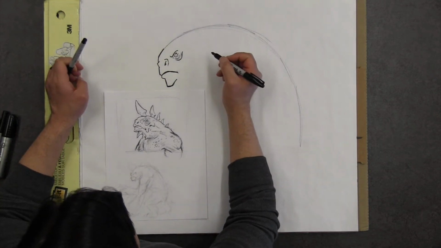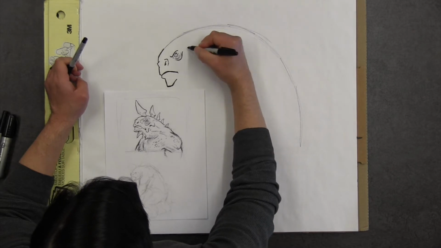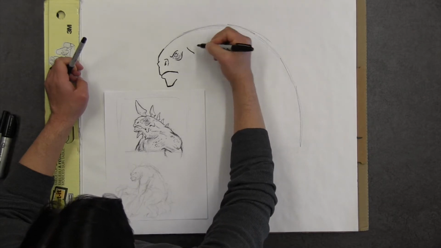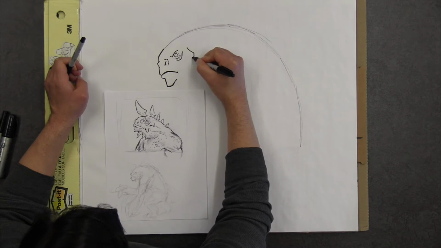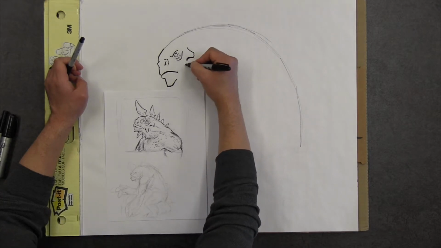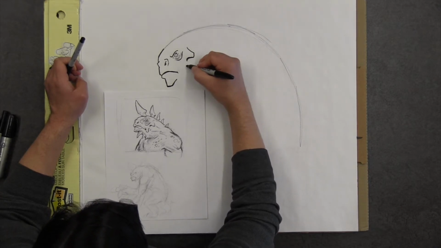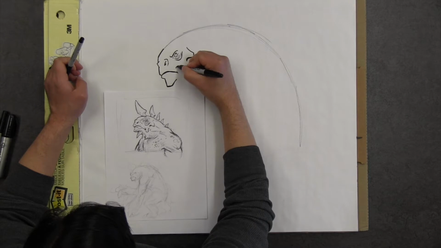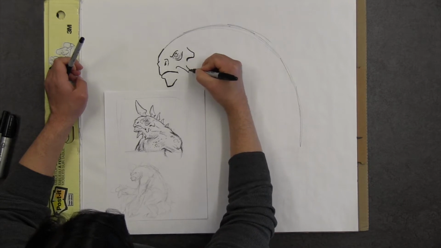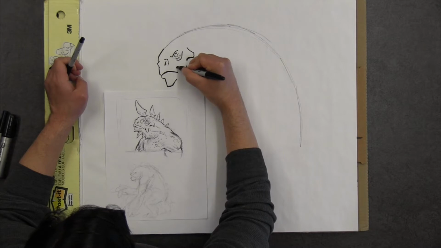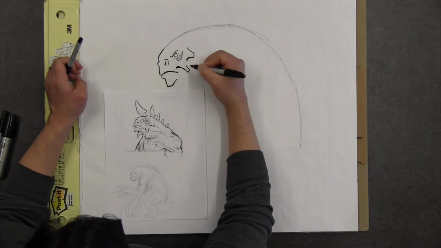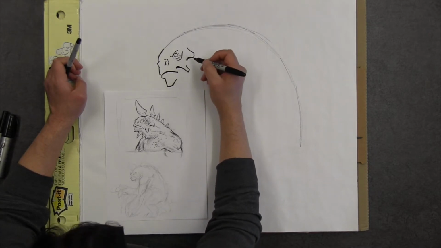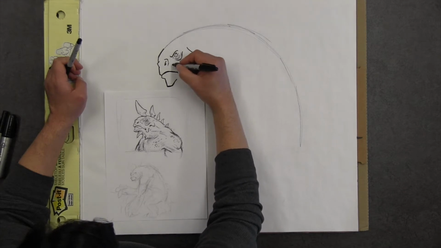So I think I'm going to put something right in here. It's going to come over like this, and it's going to be kind of a rocky, almost like a jagged looking part of his skull coming out right here. And the same thing right here. Kind of like that. It kind of makes it look like it's sticking out a little bit here. He's got these protruding kind of rock formations coming out of his skin right here. I do like that. I think that looks kind of nice.